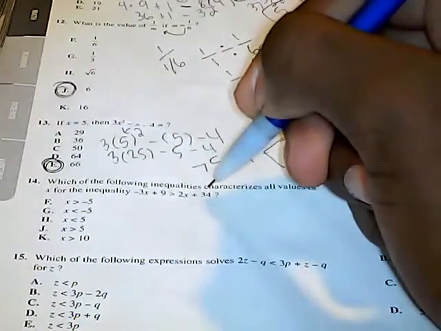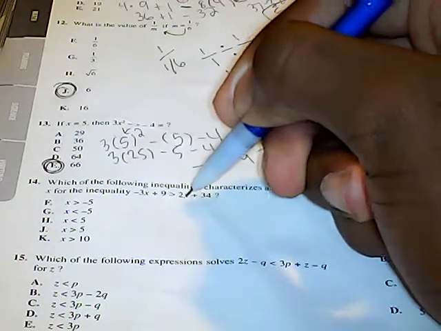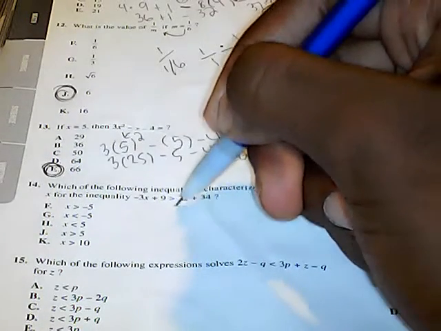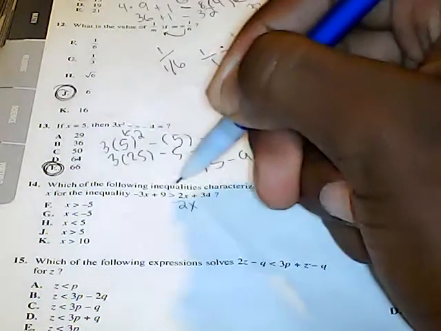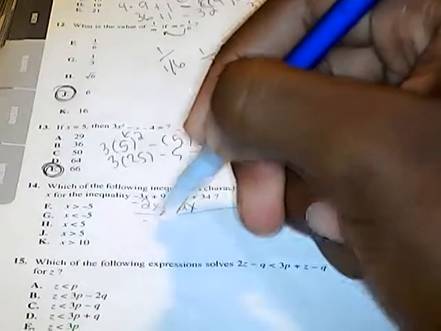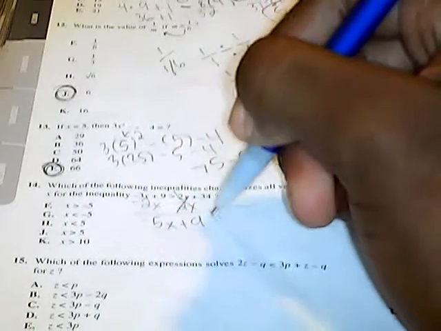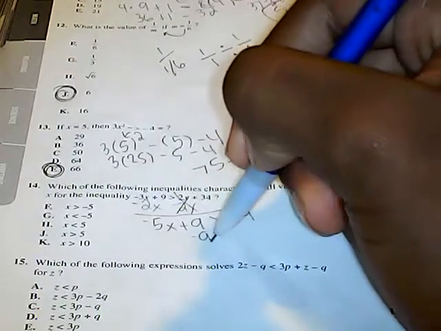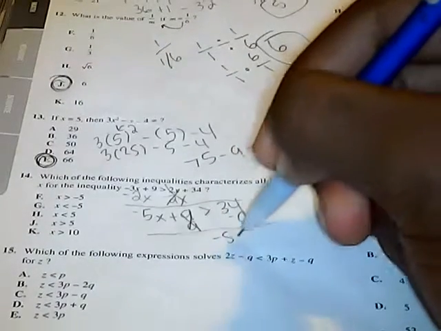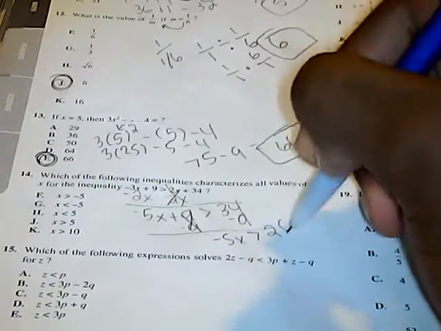And what that looks like is just this. You have your equation set up, and all you want to do is isolate whichever value you want to solve for. So for the sake of things, I'll isolate the x terms, and I'm going to subtract 2x from both sides. When I do that, I get negative 5x plus 9 is greater than 34. And then I'm going to isolate the negative 5x, so I'll subtract 9 from both sides. When I do that, I get negative 5x is greater than 25.